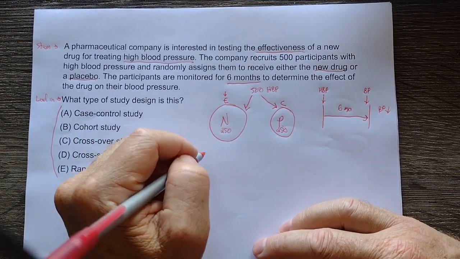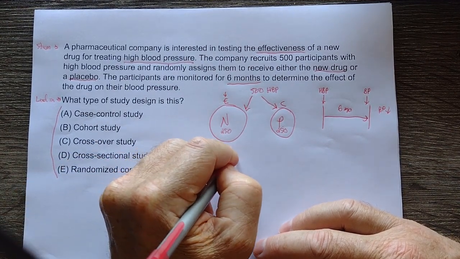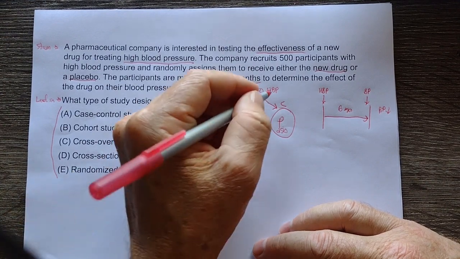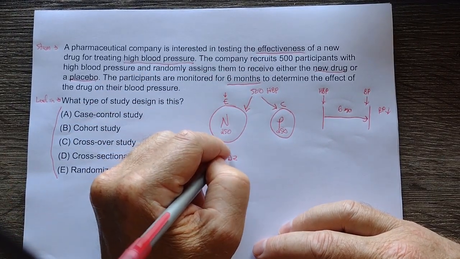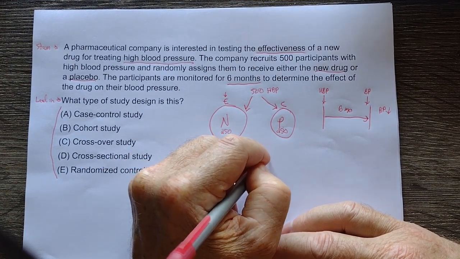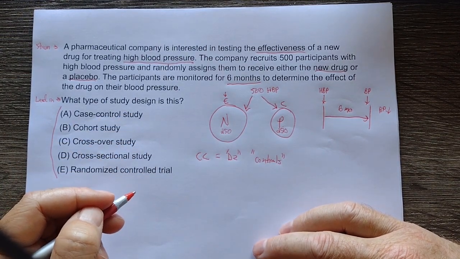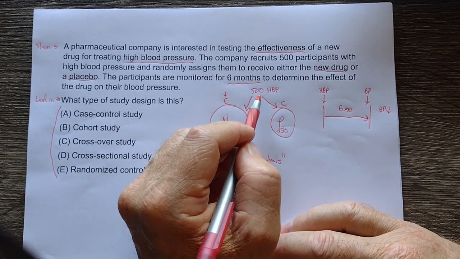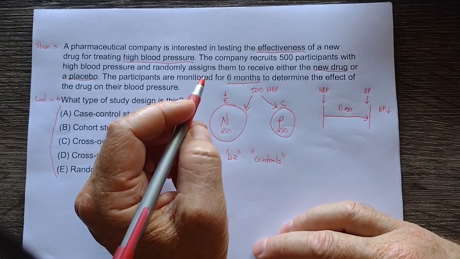Is this a case control? So remember, case control, we start with people with the disease. Did we start with people with the disease? Actually, we did. They had high blood pressure. Right? So these are the cases. But then did we choose the controls? No, we didn't choose the controls. The controls actually came out of the same people with the high blood pressure.